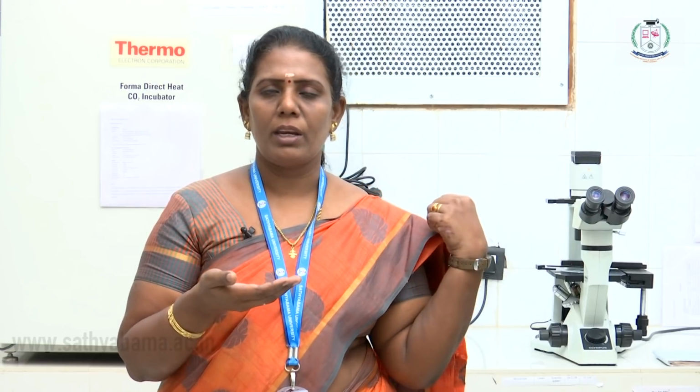Inverted means the light is coming from the top, and we are able to magnify our cells of interest which are present in the flask, and we can easily view them. That is called the inverted microscope, or another name for this is the light microscope.